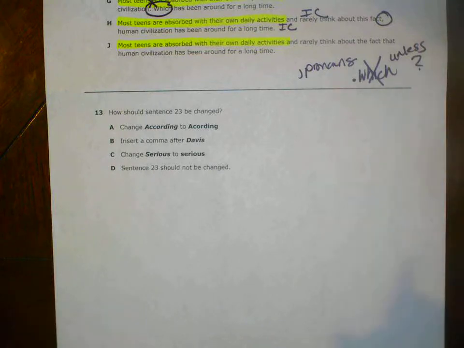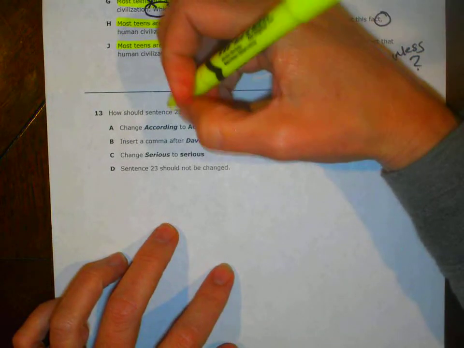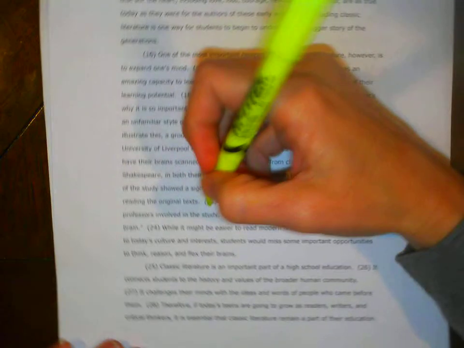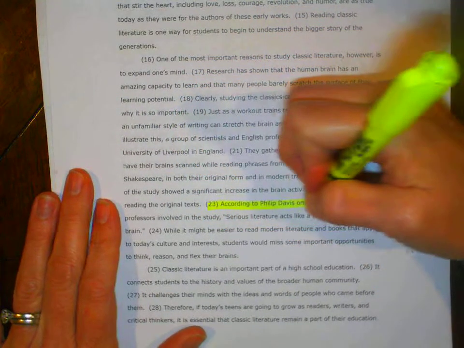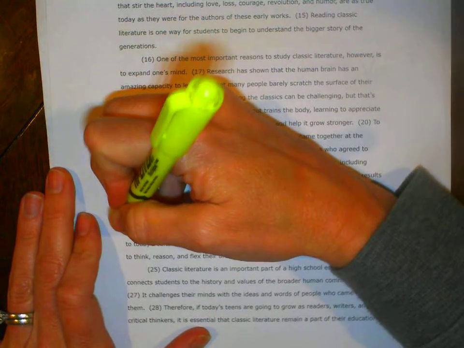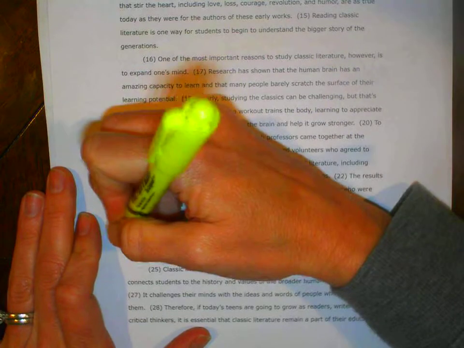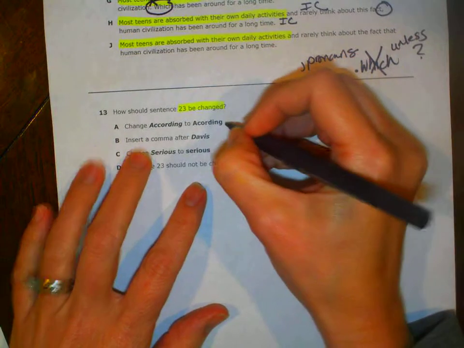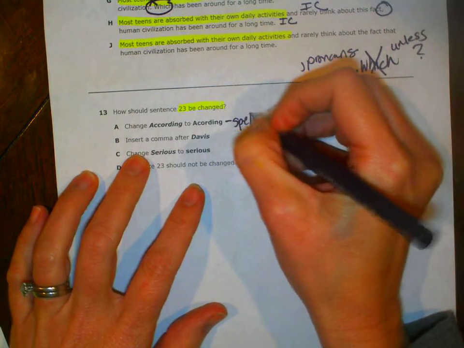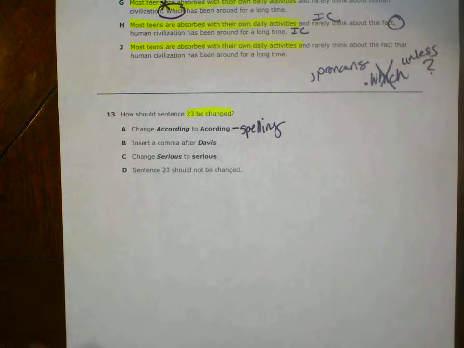Okay, the last one. How should sentence 23 be changed? So let's go to sentence 23. According to Philip Davis, one of the English professors involved in the study, serious literature acts like rocket boosters to the brain. Okay. Now, this one is going to be spelling, and I'm going to use a dictionary. Insert a comma after Davis. Well, let's look and see if we would need one.